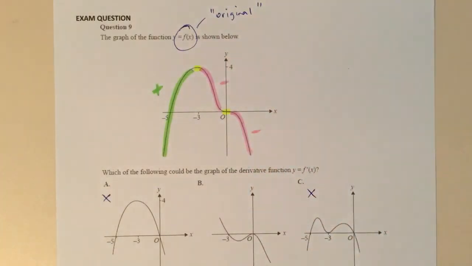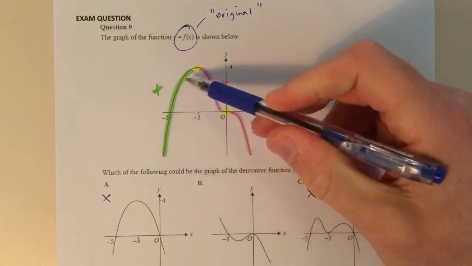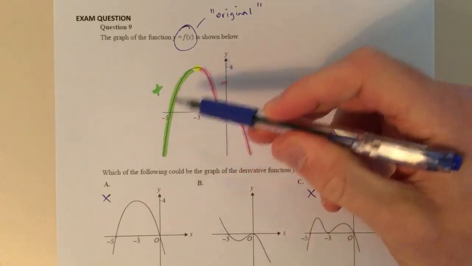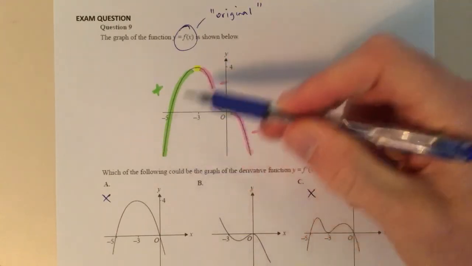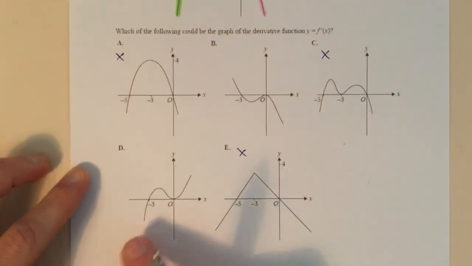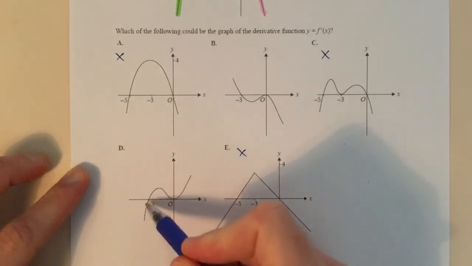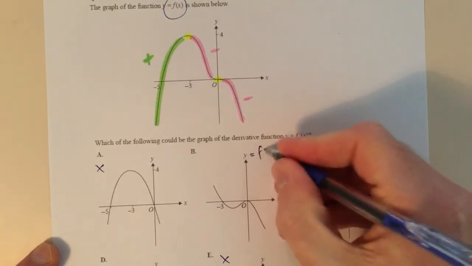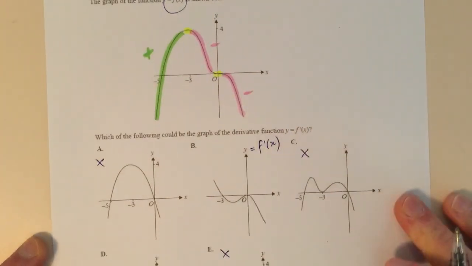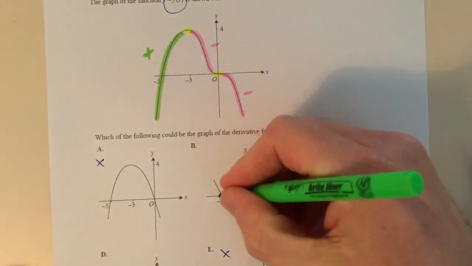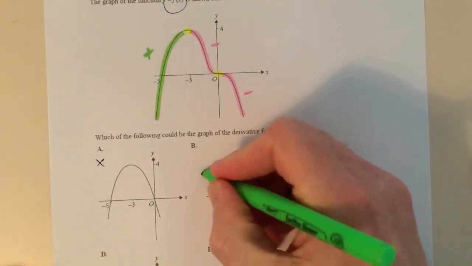So what we're looking for is the option that has positive gradient before x equals -3, which means the values of the gradient should be above the x-axis. That does happen in option B, but doesn't happen in option D. In option D, we're negative down here. Because remember, key idea, the y-axis is representing the gradient. So this one here, being above the x-axis, is actually giving us a positive gradient.